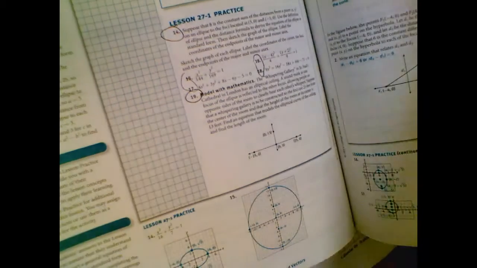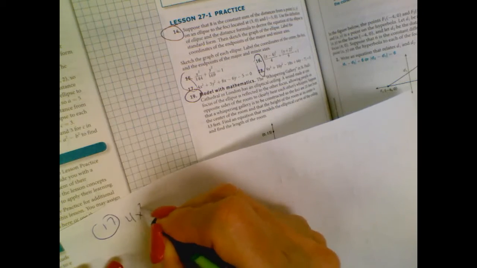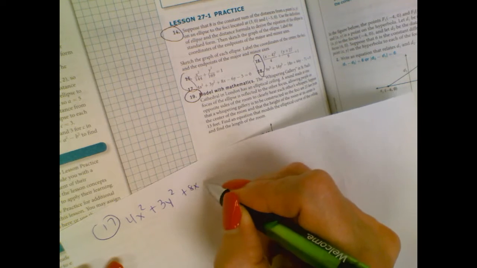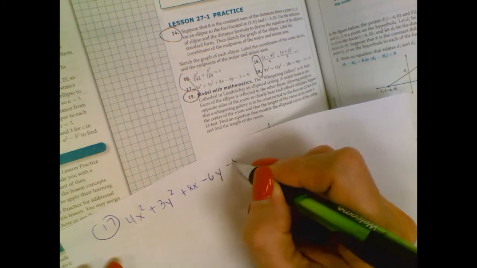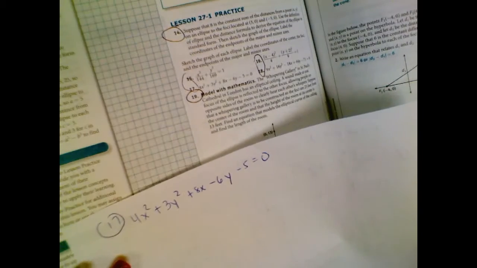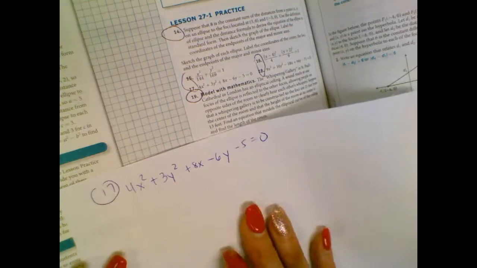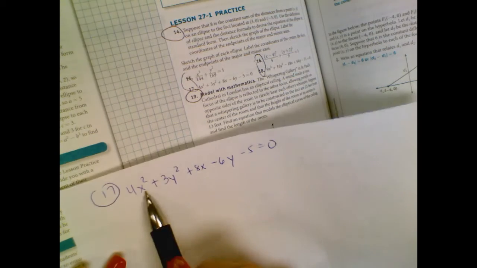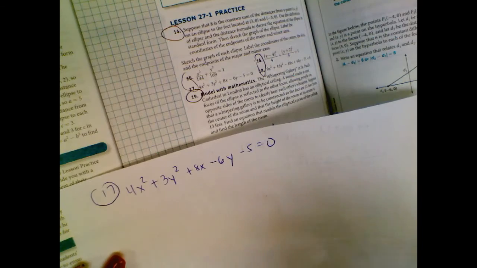Okay, 17 is completing the square. I'm doing this on the other side because I need blank paper for this. 17, we have 4x squared. Uh-oh. These do not seem to be nice numbers, so we might get some ugly numbers on this one, but that's okay. Not everything's going to be a perfect square. The reason I know this is an ellipse is because you have a plus between your 2 squares, and the 4 and the 3 are different. That's how you know something is an ellipse.